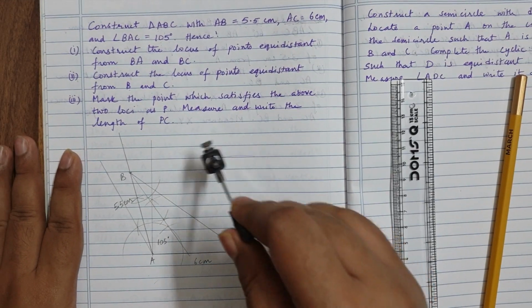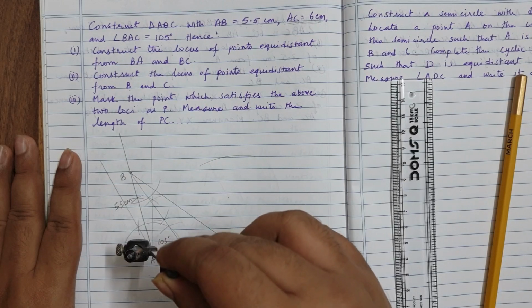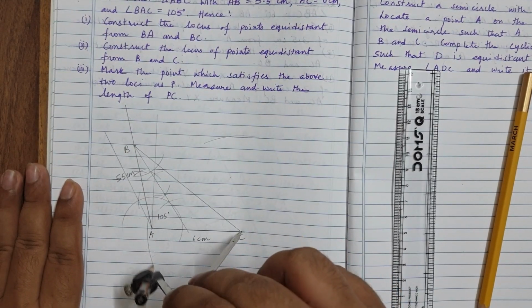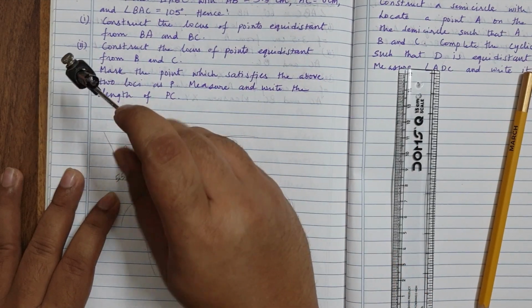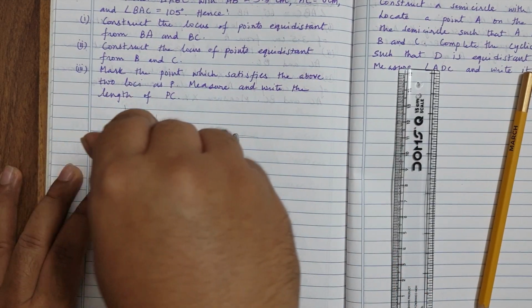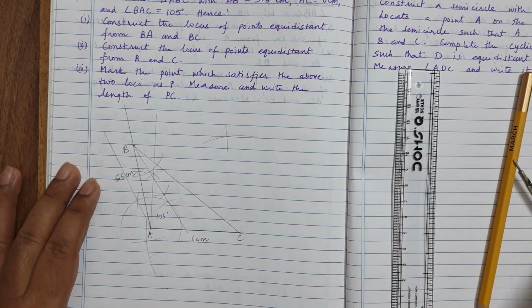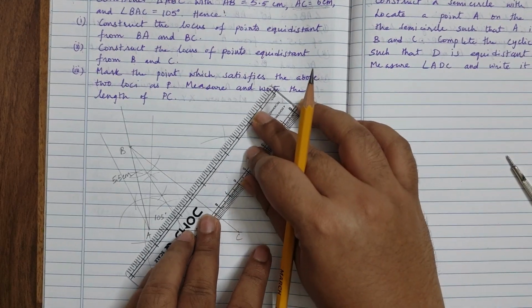Then one arc here, another arc here, then center at point B, cut the previous arcs here and here, then join with the scale.